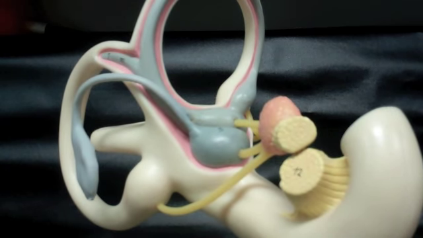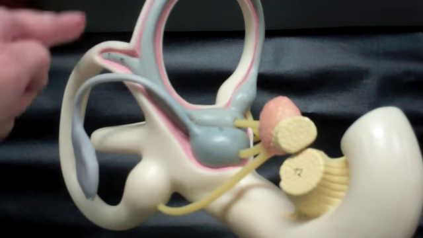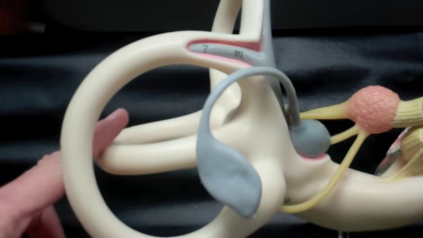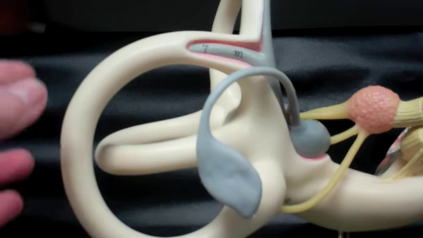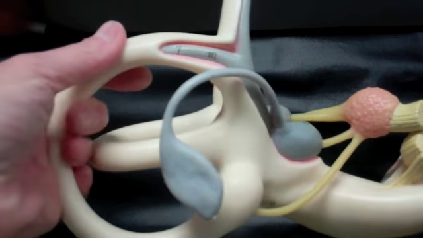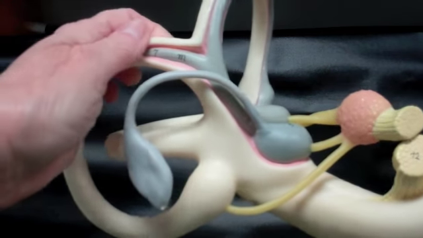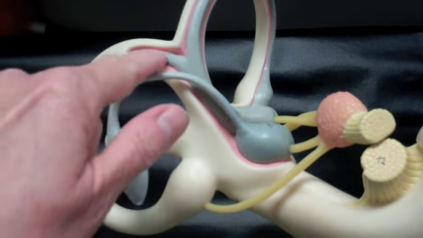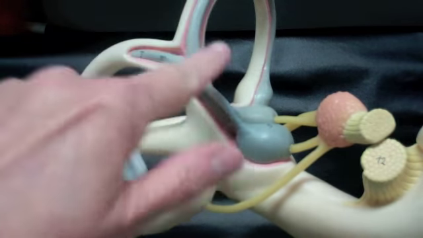The vestibular apparatus consists of 3 semicircular canals that are at right angles to one another. The outside, of course, is bony. The interior, though, contains the membranous labyrinth.